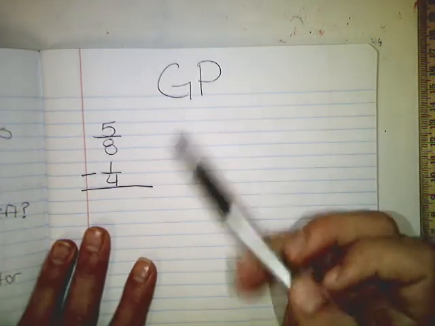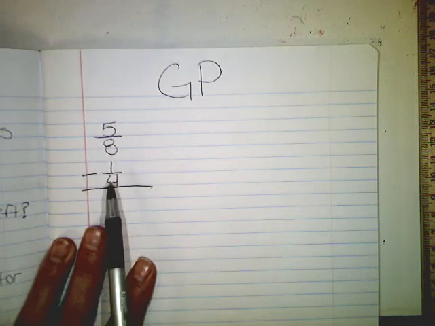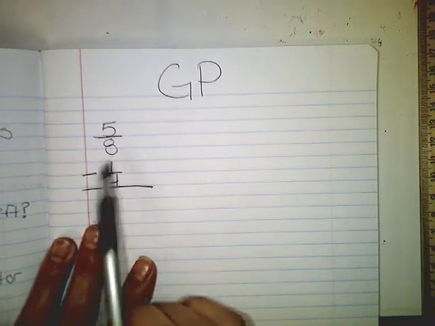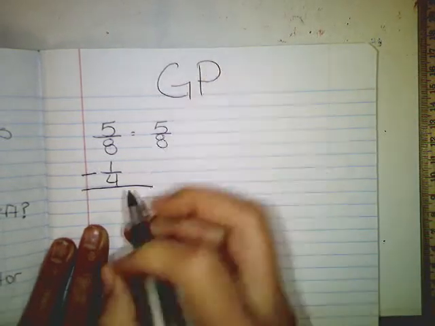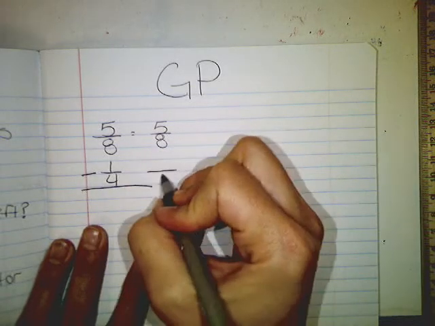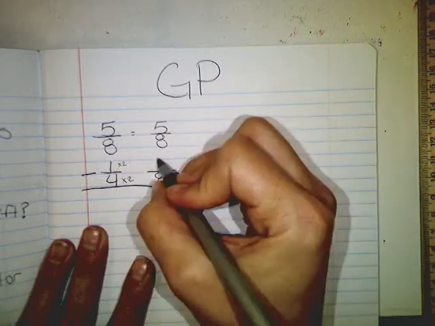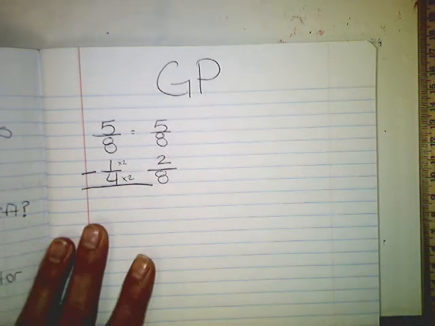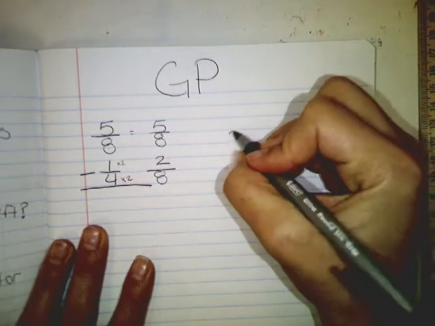I hope that when you're looking at these two fractions, you're thinking, 8 is a multiple of 4, so let's go ahead and keep 5/8 the same and change 1/4 to have a denominator of 8, times 2 on top and bottom. 5 minus 2 is 3.